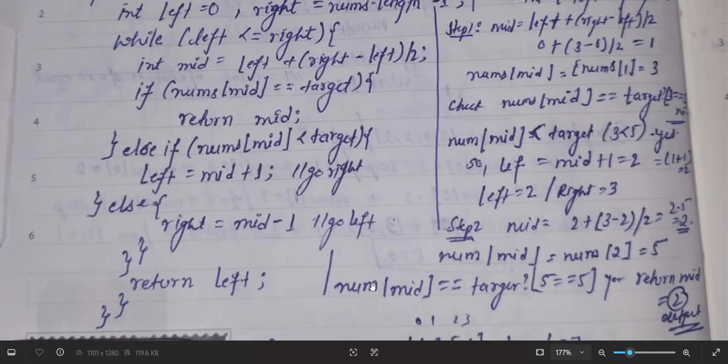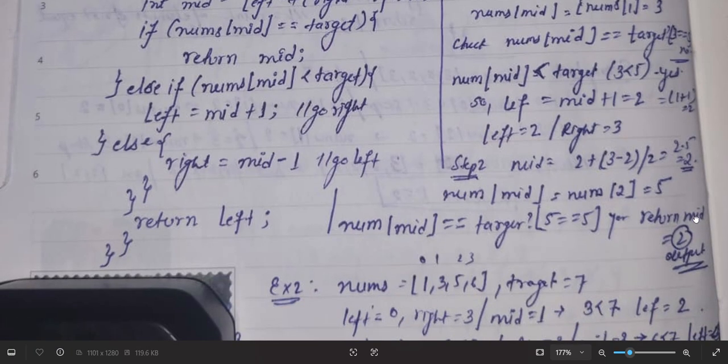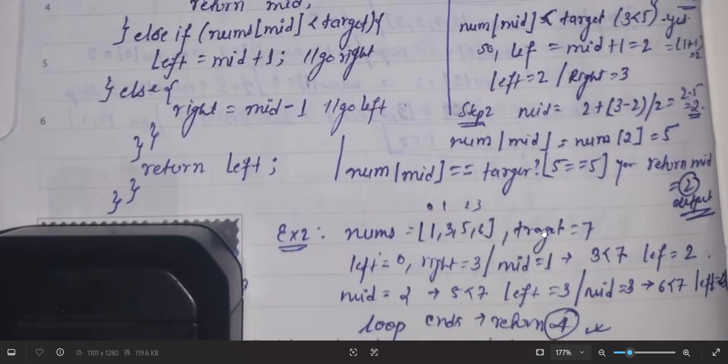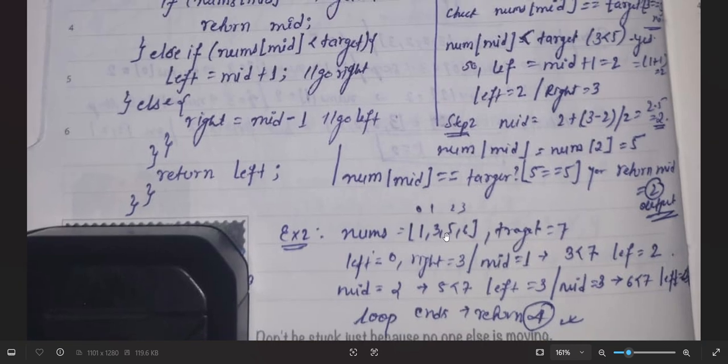Checking whether the middle element is equal to the target or not. So mid equals target, that is 5 equals 5. We have got the targeted element, so we return that mid index, that is 2. Let's see the example for the third situation.